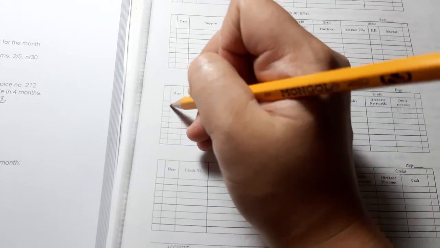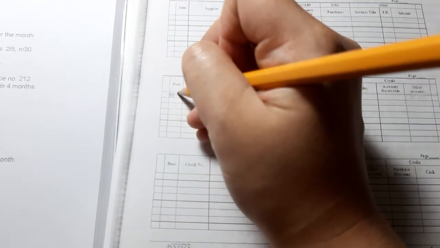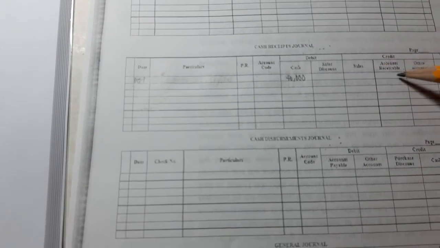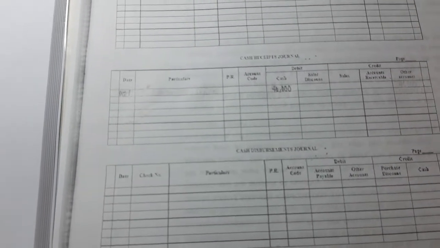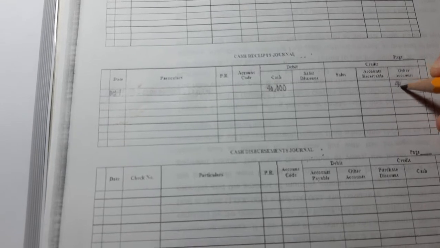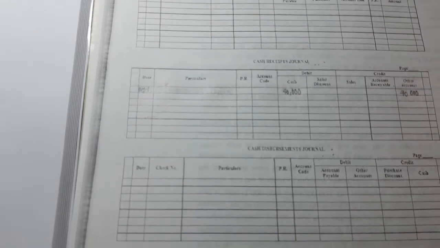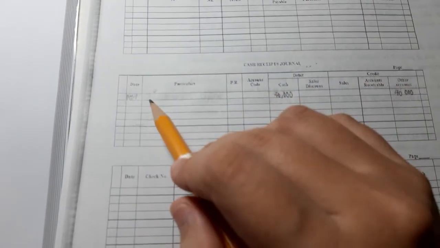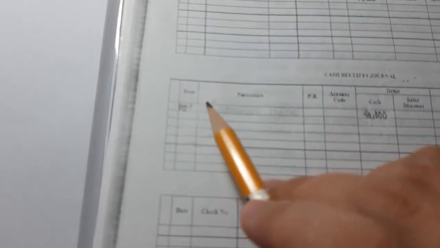So therefore, we will write the entry. We have October 1. Then we debit cash 40,000, and since there's no capital column here, we put it in other accounts. Then what would be our description, or our particulars?